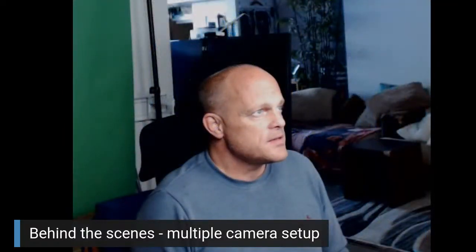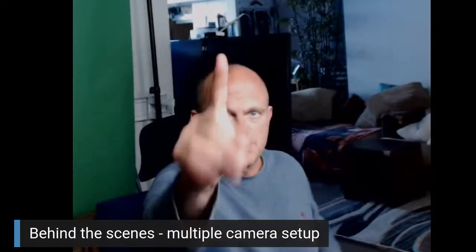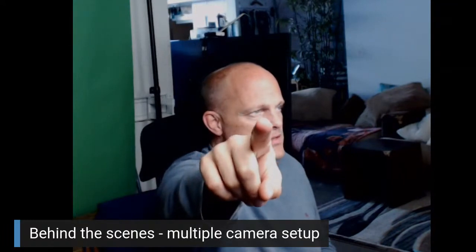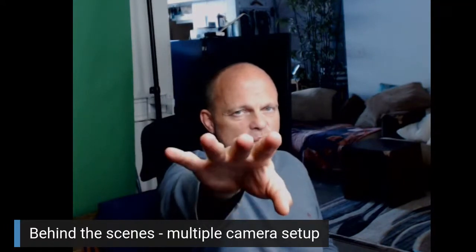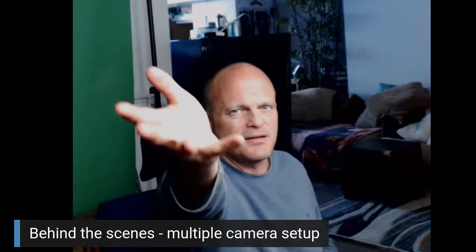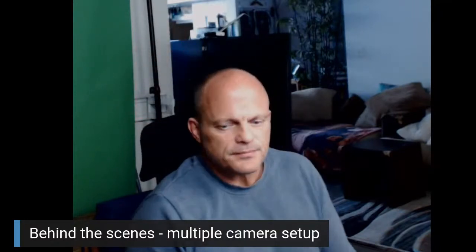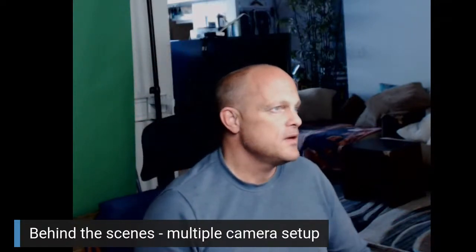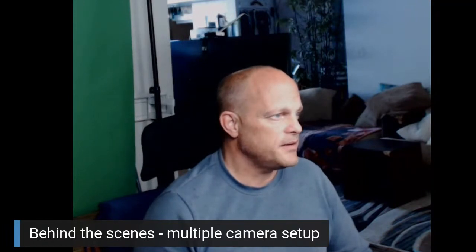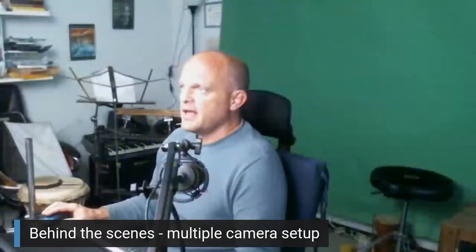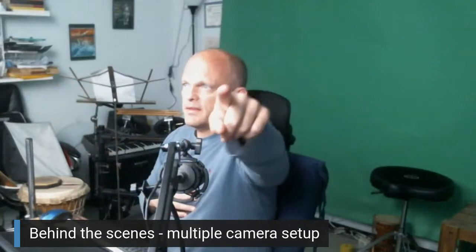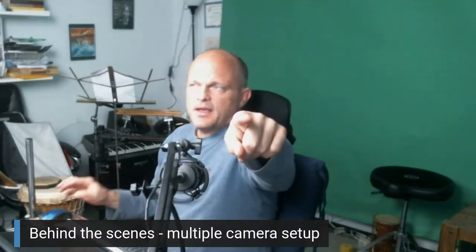Then I've got this one, which is my front right. It's a Logitech 920, and I've got it just taped up on top of a bookshelf right now. So I'm going to have that running. And then I've got a front left, right there.